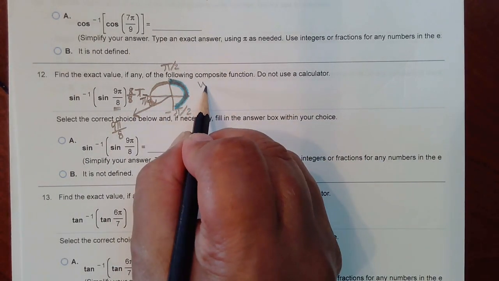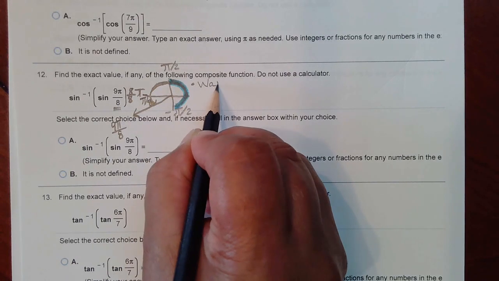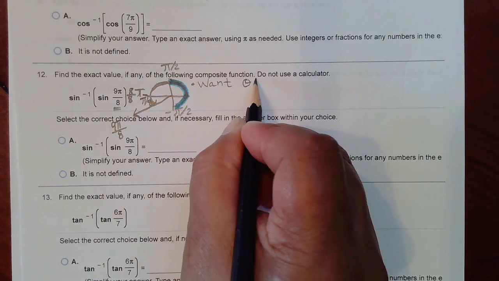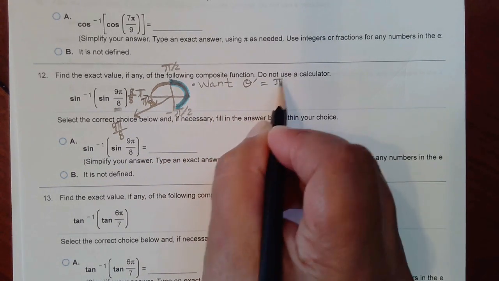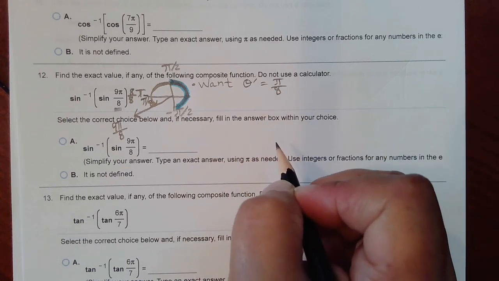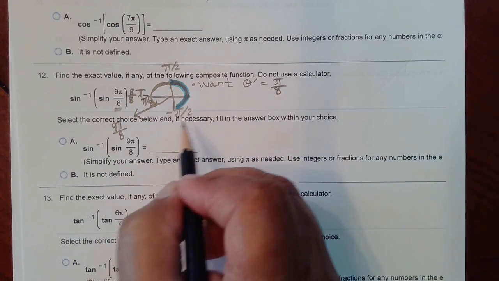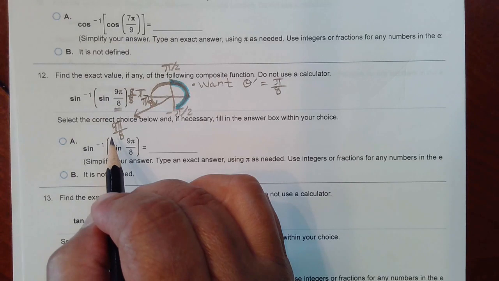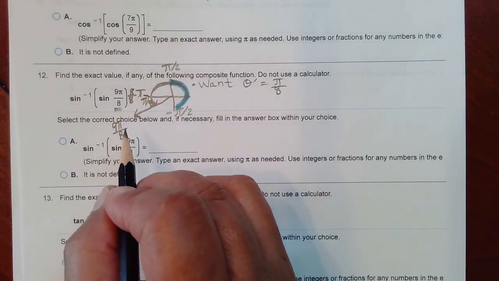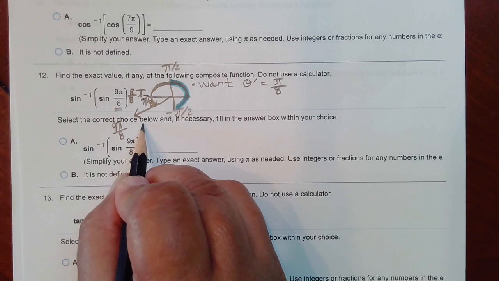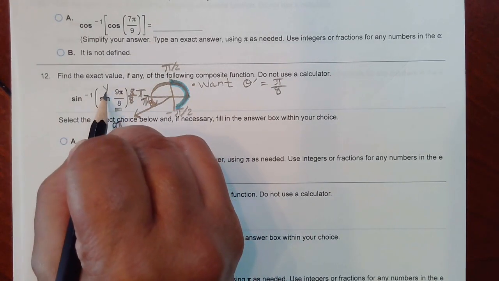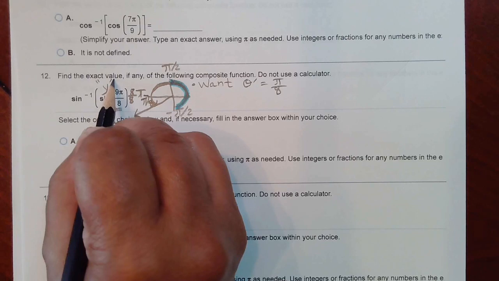Number 1, you're going to want to get the same reference angle, which is pi over 8. Number 2, you're going to want to ask yourself, if I was in quadrant 3, what would the sine value be? Would it be positive or negative? When you're in quadrant 3, remember, the sine value is the same as the y value.